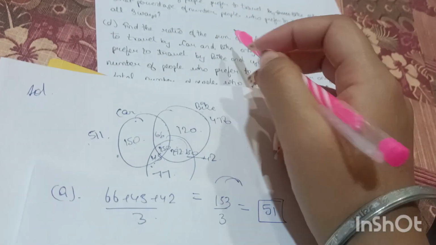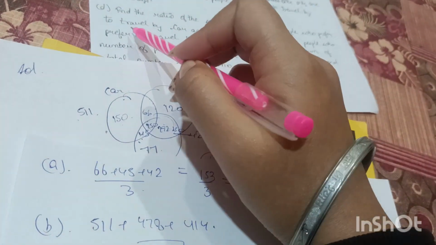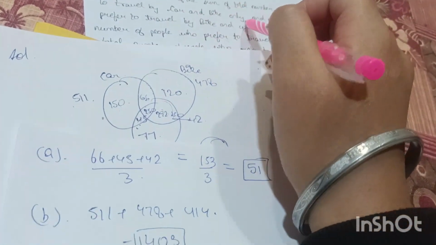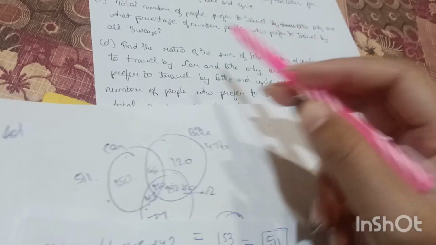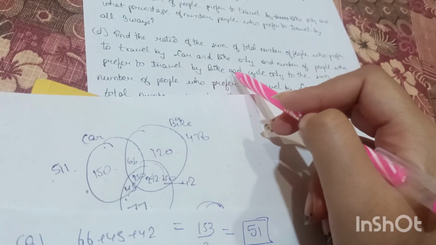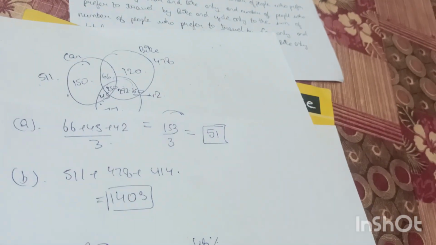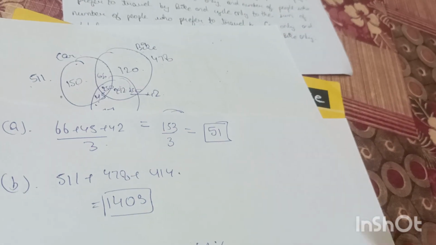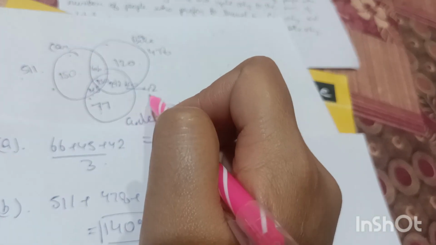We have to find the ratio for the sum of people who prefer to travel by car and bike only. Car and bike only is 66, plus the number of people who prefer to travel by bike and cycle only. Bike and cycle only is 42.